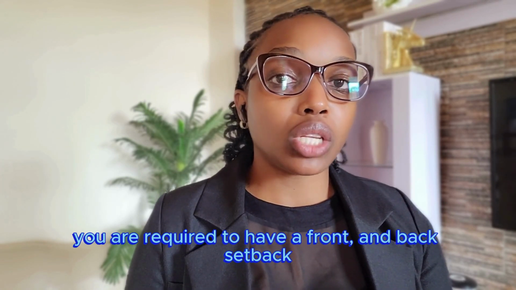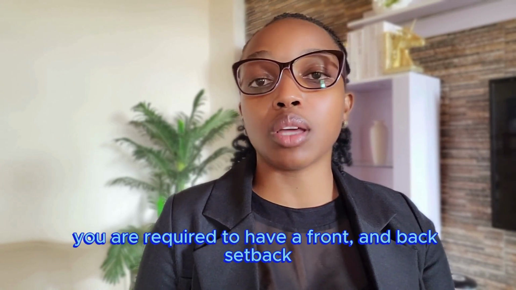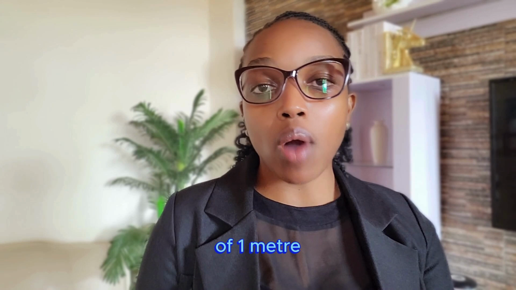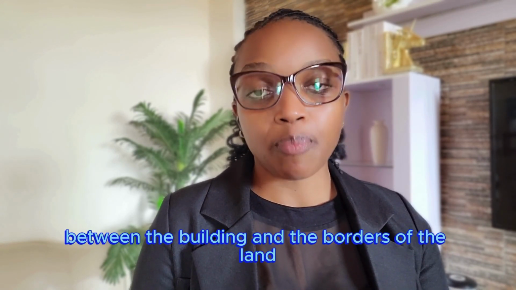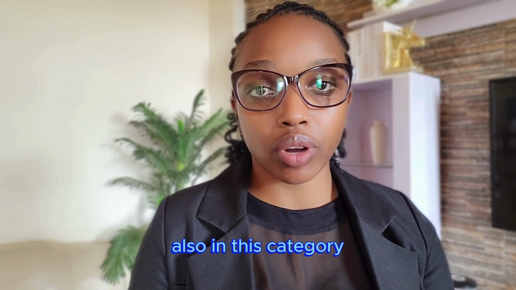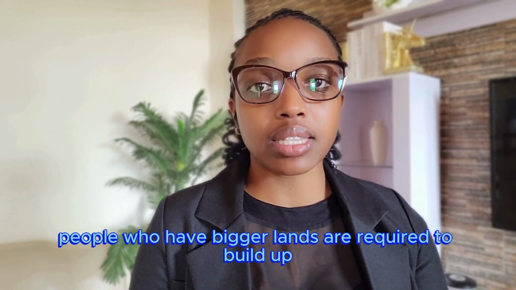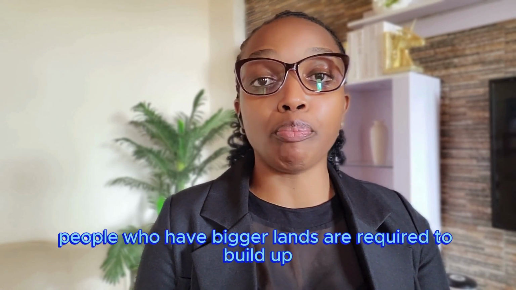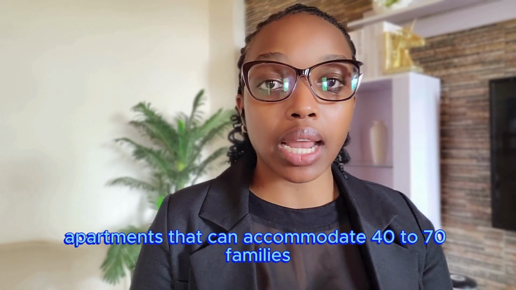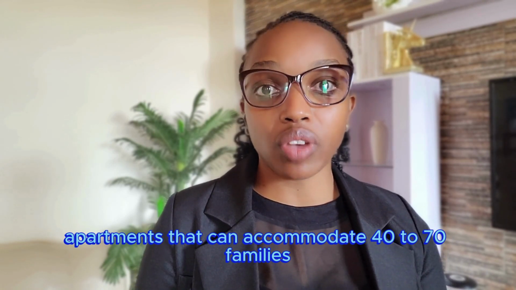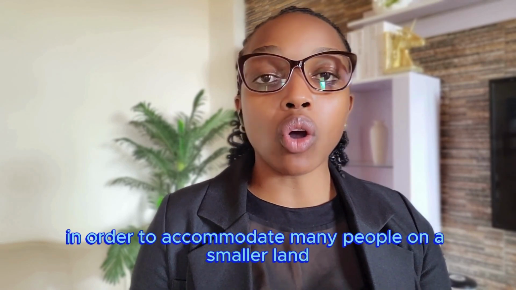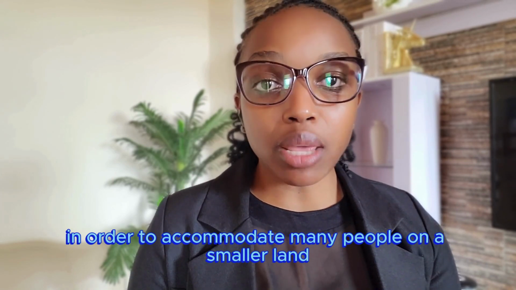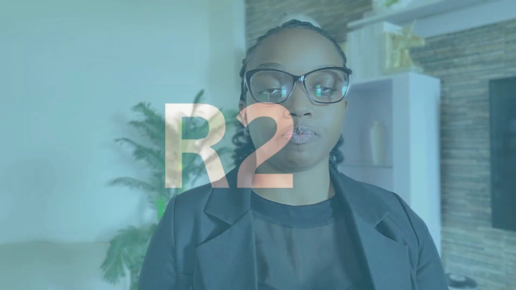You are required to have a front and back setback of 1 meter between the building and the borders of the land. Also, in this category, people who have bigger lands are required to build apartments that can accommodate 40 to 70 families on a 2.5 acre or 1 hectare in order to accommodate many people on a smaller land.